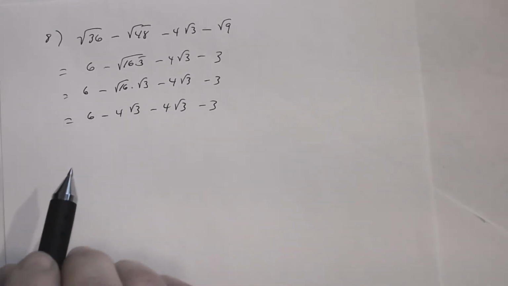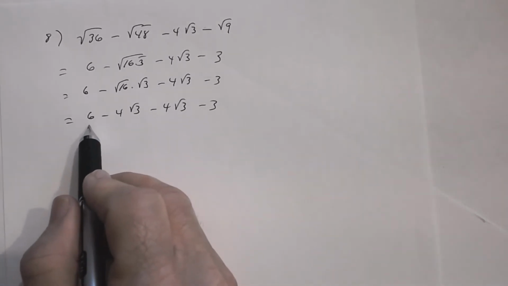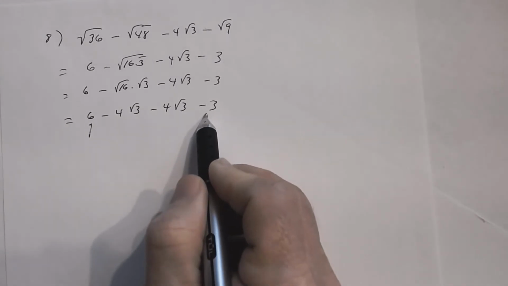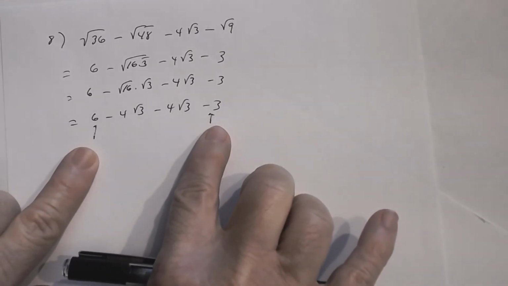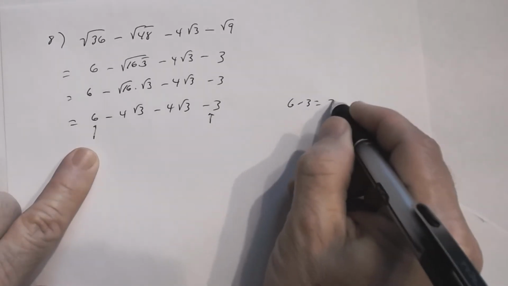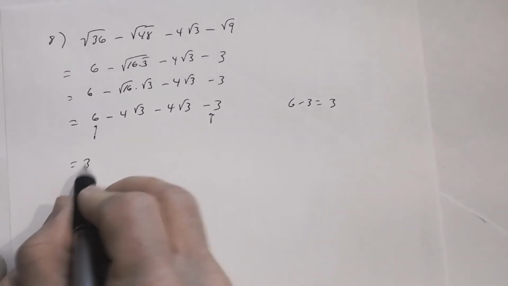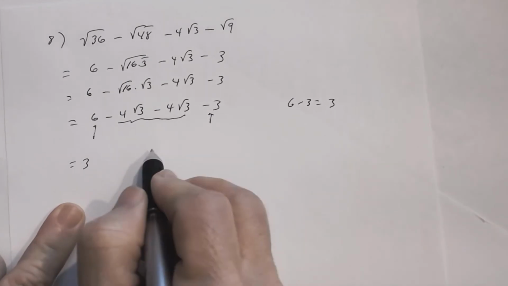Now let's look at like terms. Do y'all agree that I can combine a 6 and then I can take the 6 and subtract 3, right? So those are like terms. So 6 subtract 3 is 3, right? So that becomes 3. Now if you look at these two, those are like terms.